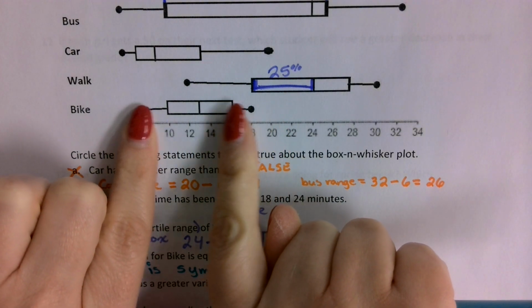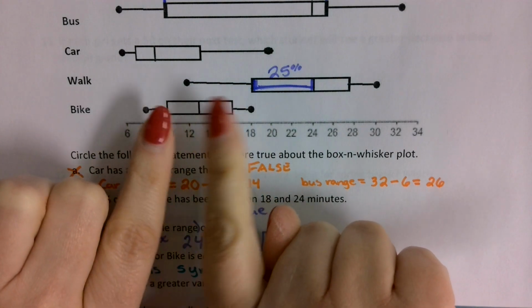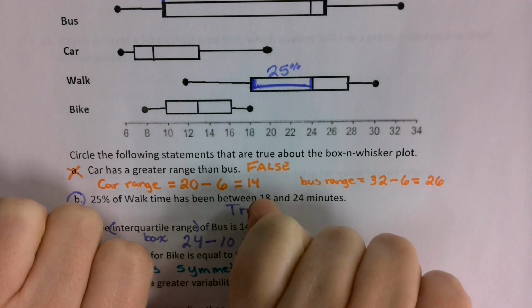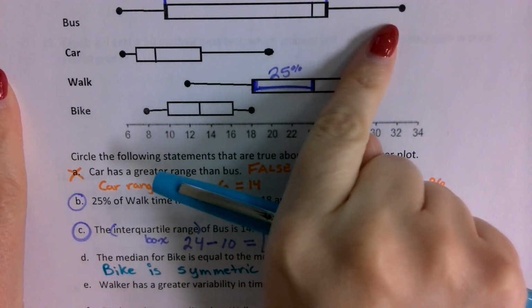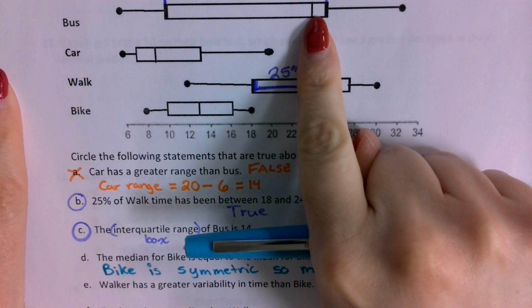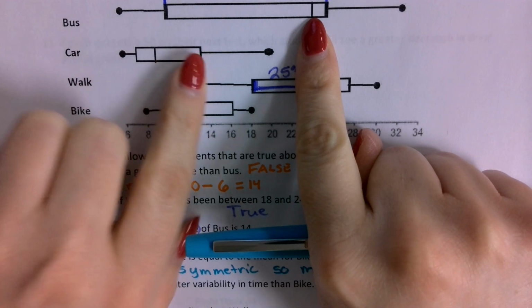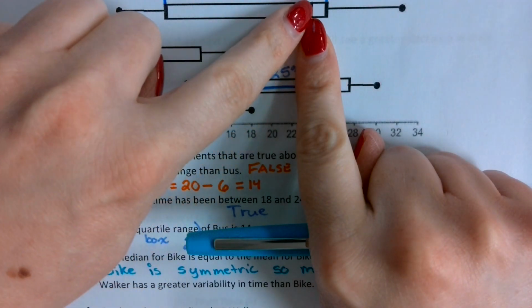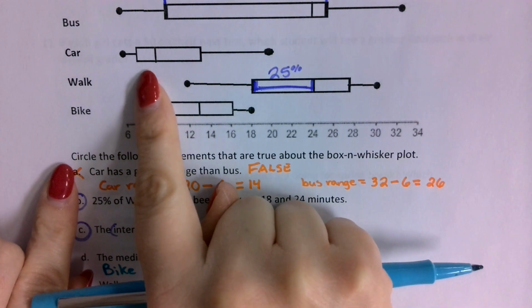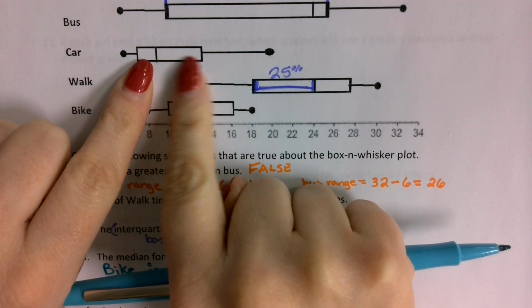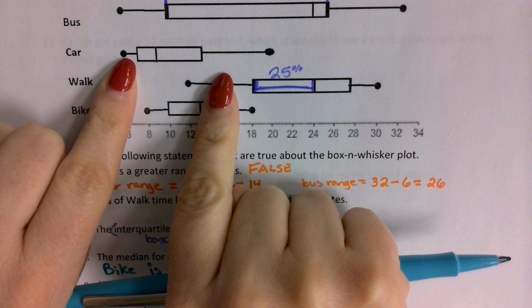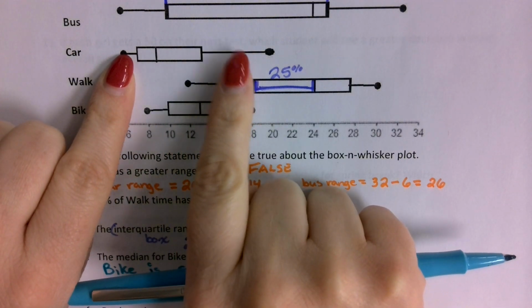If I were to fold this together down the center, they would fold perfectly and meet. Okay? All right. So, is the bus symmetric? No, right? Because there's our center. That part of the box is not going to line up with this part of the box. What about car? Is that symmetric? No, right? The left part of the box is not going to line up with the right side. Neither is the left whisker. The left whisker is not going to line up with the right whisker.